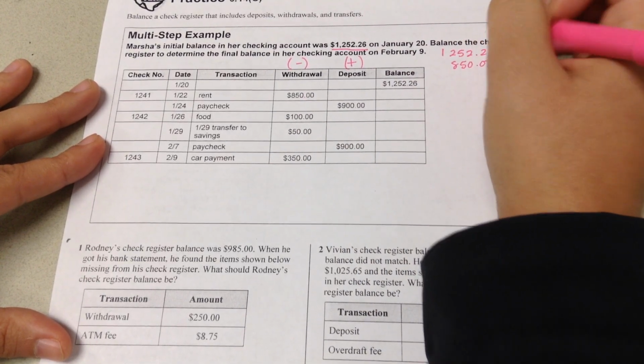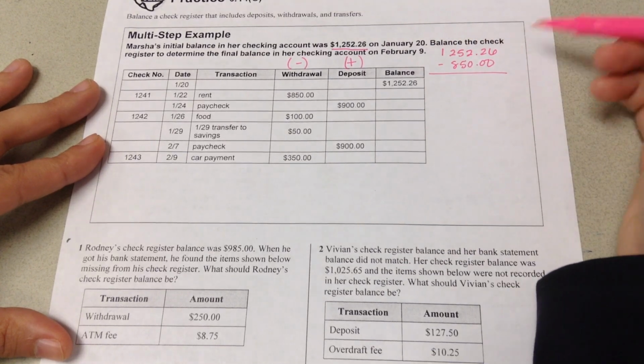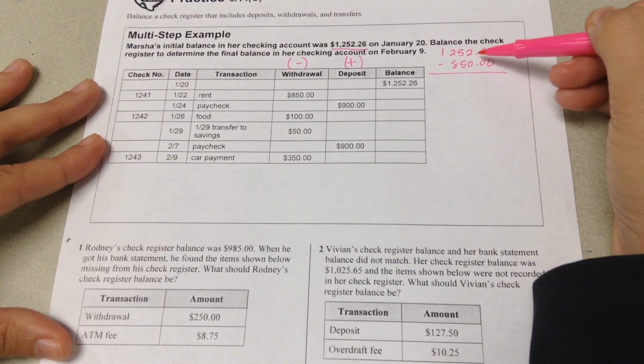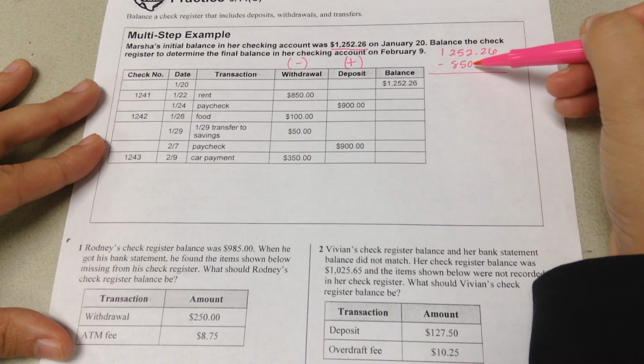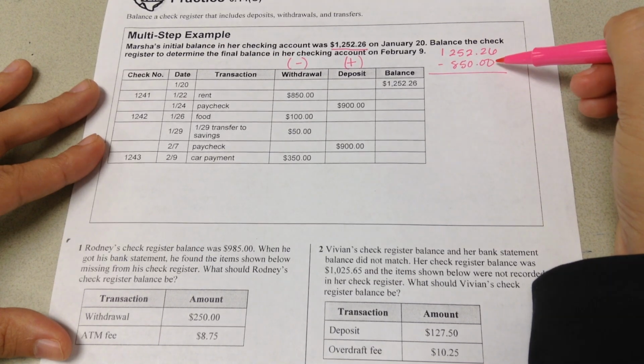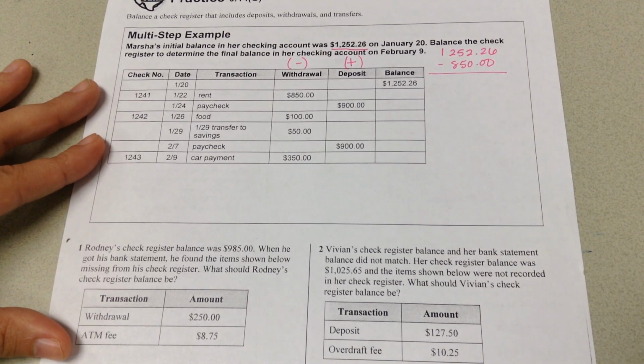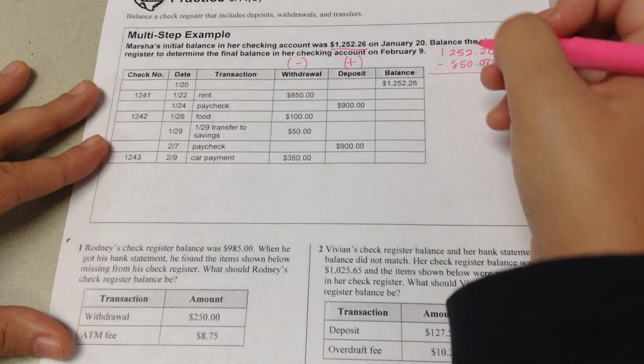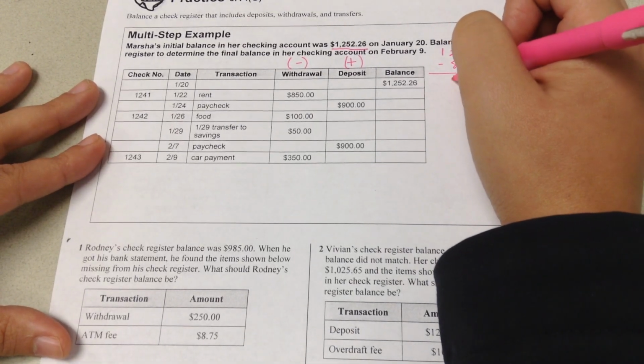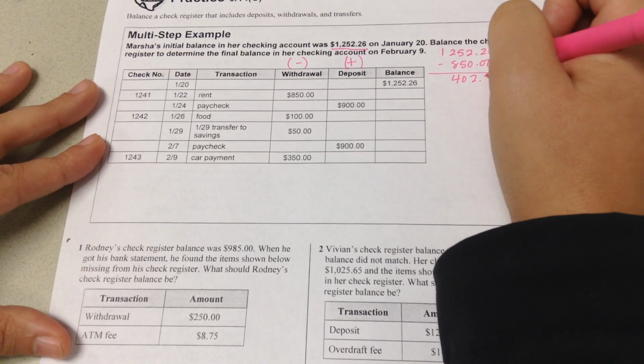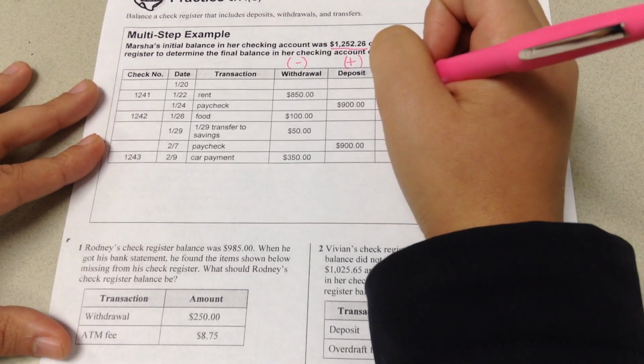Now remember, when you subtract decimals, you have to have the place values lined up. See? So it's 850.00, okay? Because I don't have any cents. So I'm going to subtract, and I'm going to get 402.26, okay? So that's going to go here, 402.26.